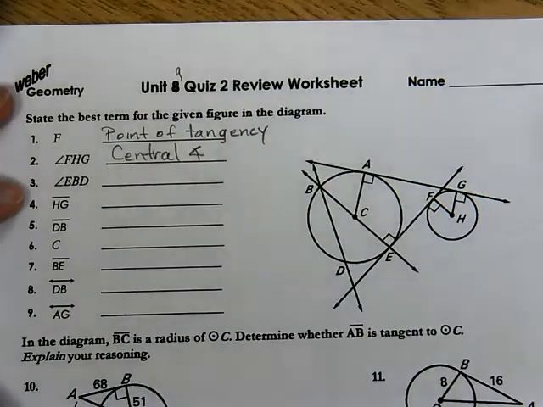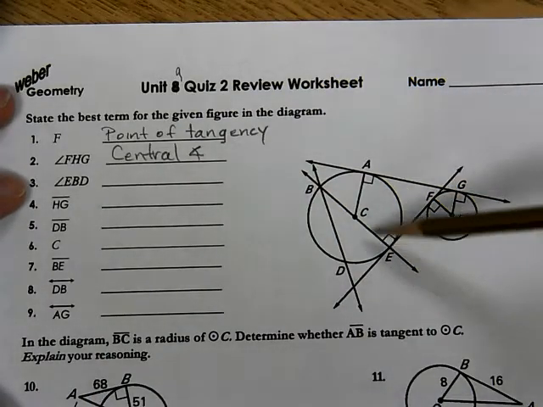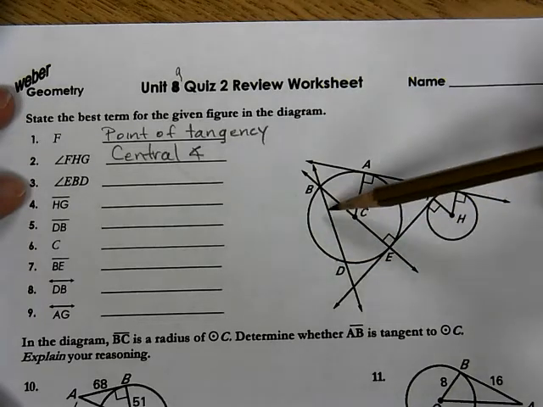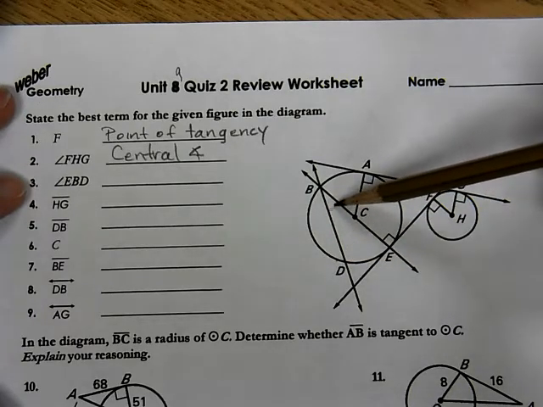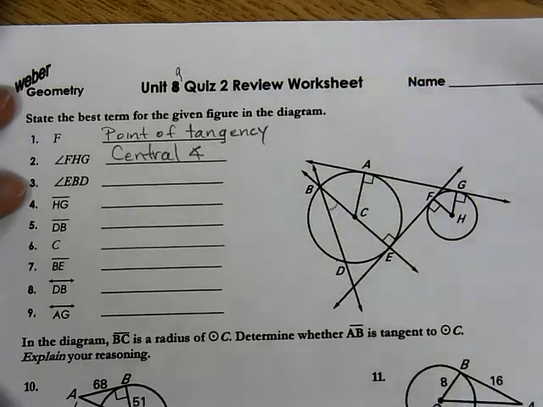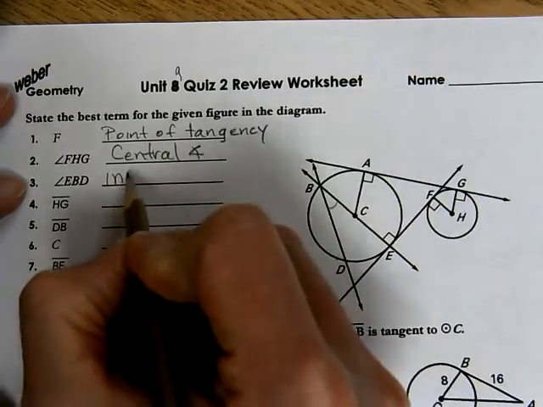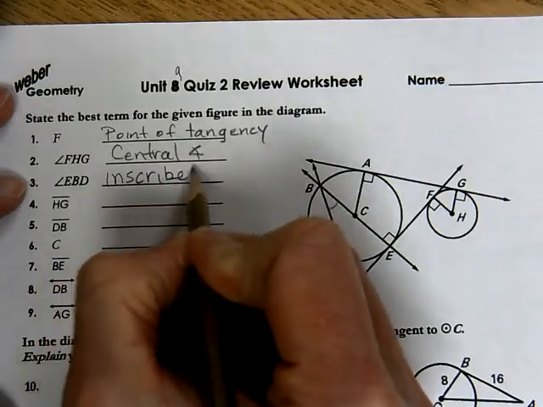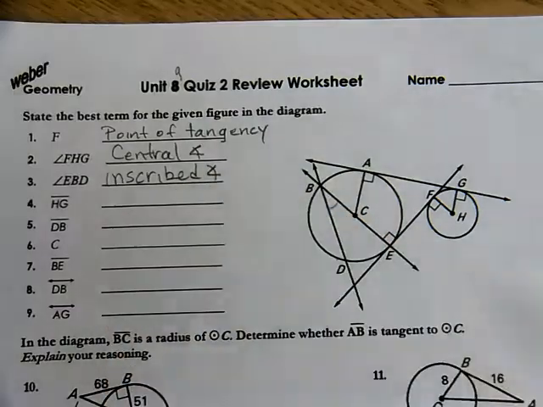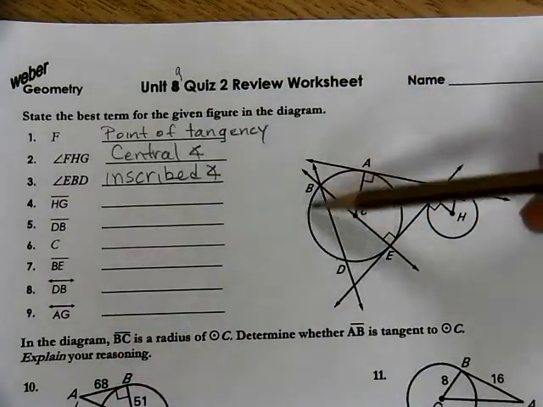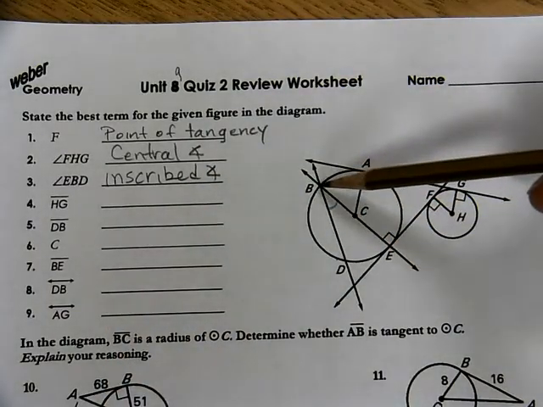So that's a central angle. Angle EBD, that angle there, that's an inscribed angle. That's because the vertex is on the side of the circle, the edge of the circle.